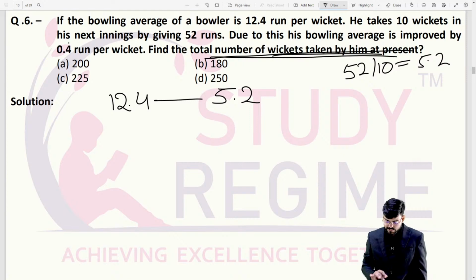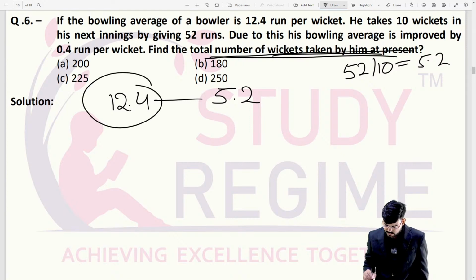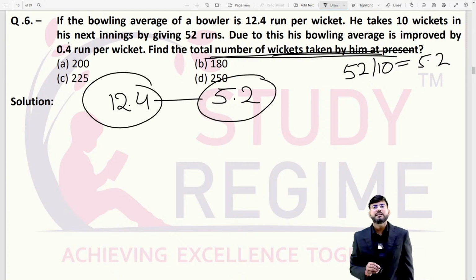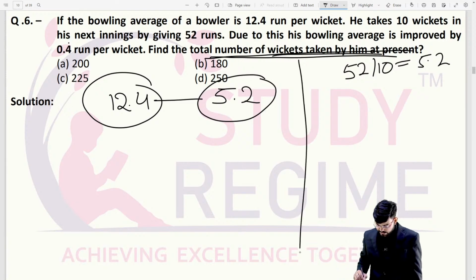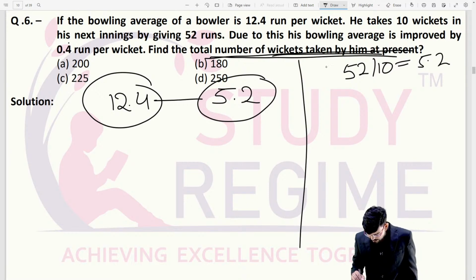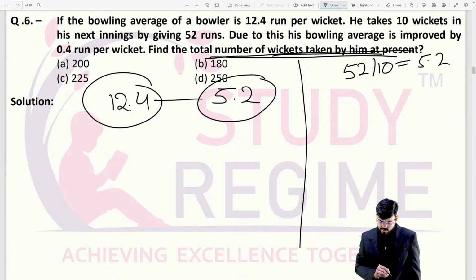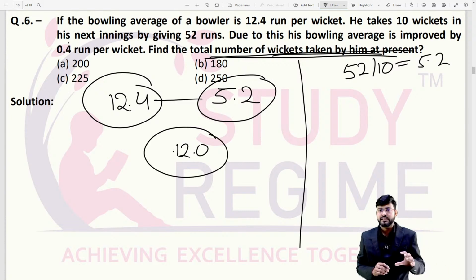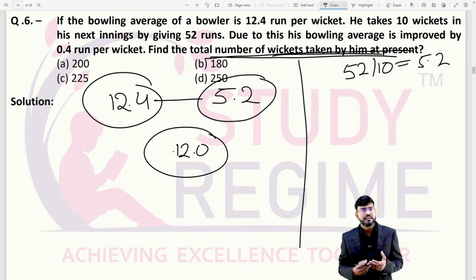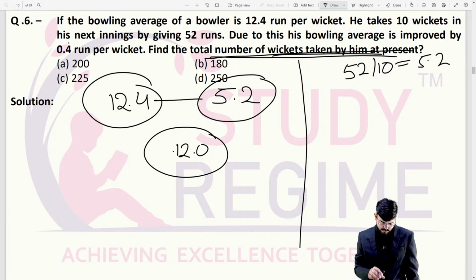Clear? I have done nothing. This was the previous average and this is the average of the bowler in the current match. Now after taking 10 wickets by giving 52 runs, his bowling average is improved by 0.4 runs. Earlier his average was 12.4, now his average is 12.0. I have written 3 data like this. Why? I will tell you later on when we talk about mixture and allegation. So just focus on this first.